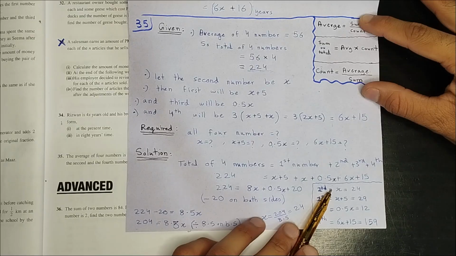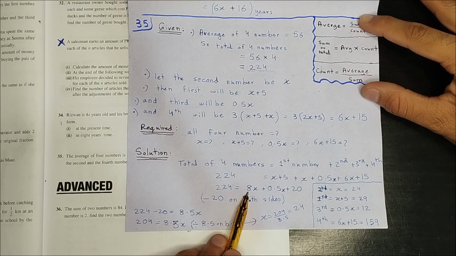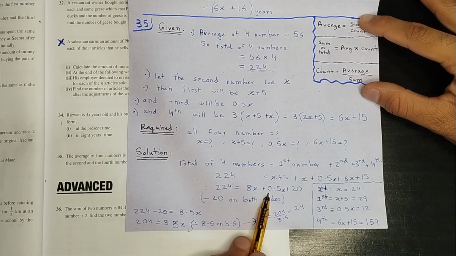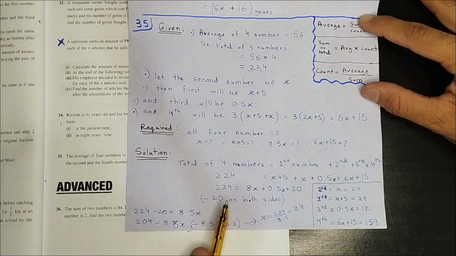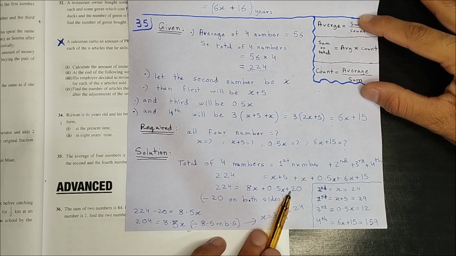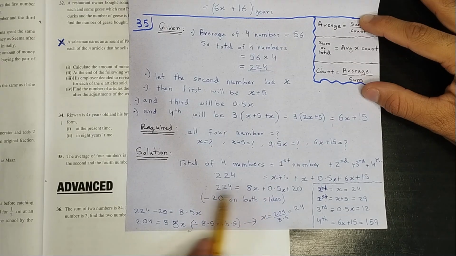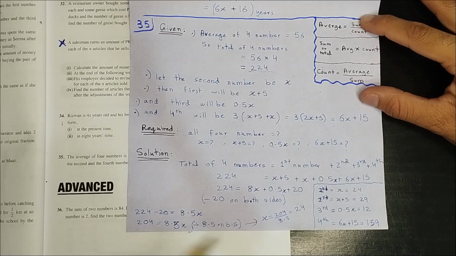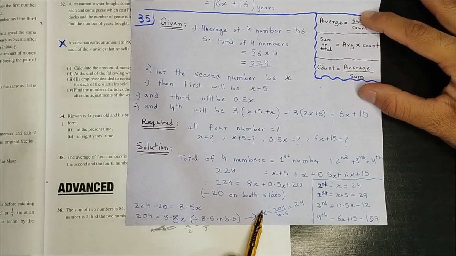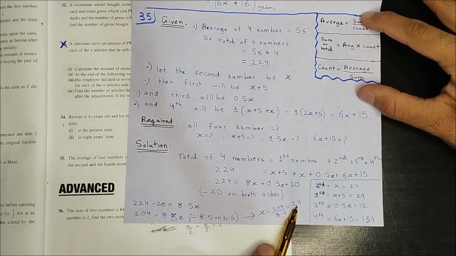Okay, just do the addition. x plus 6x plus 0.5x is going to make us 8x... okay, and 5 plus 15 is 20. Now we have a plus x here, plus 20 here. We're going to subtract 20 so that we can make the constants interact with one another, and further proceed with this equation. You will get the value of x, which is equal to 24.